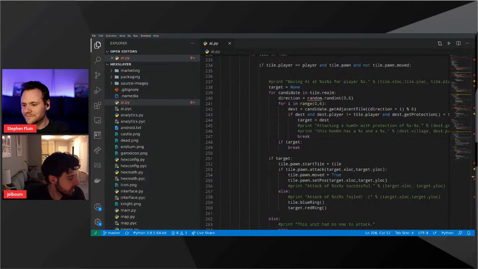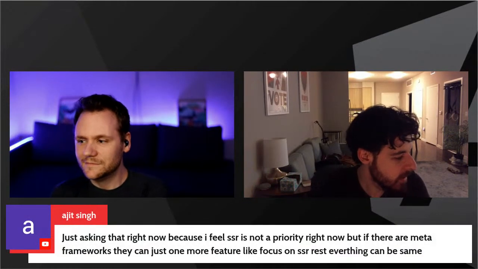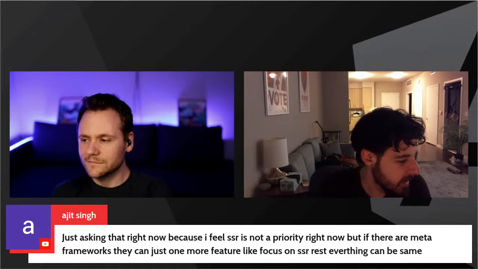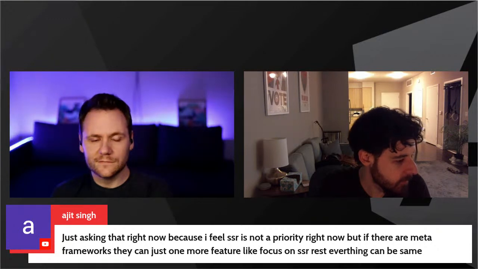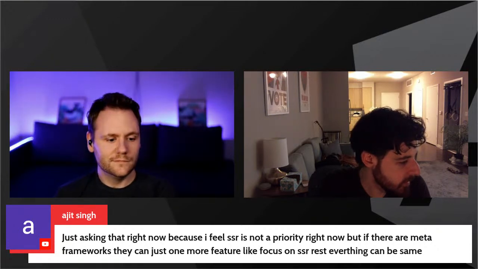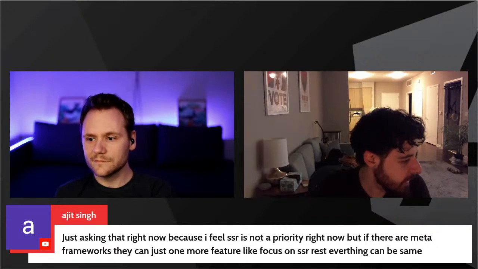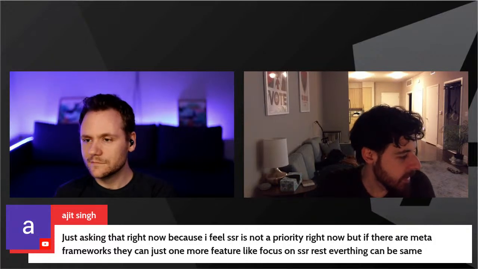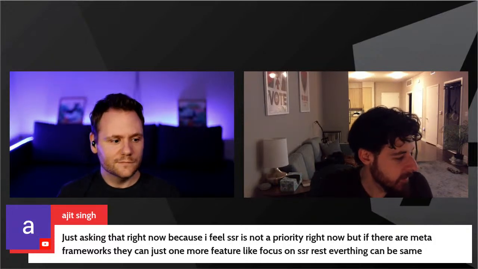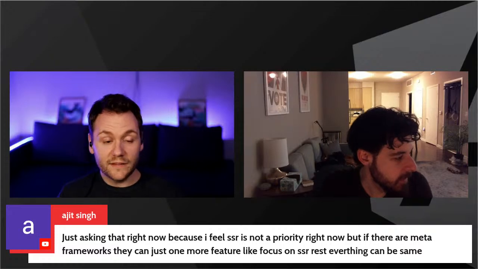Yeah. So Ajit says, asking right now because it feels like server-side rendering is not a priority right now, but if there are meta frameworks, they can just add one more feature, a feature focused on SSR, and everything else can be the same. Yeah, anything the team cannot focus on right now, the community could fill in. I mean, that's why I love Scully.